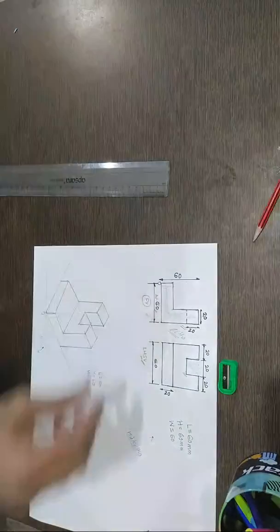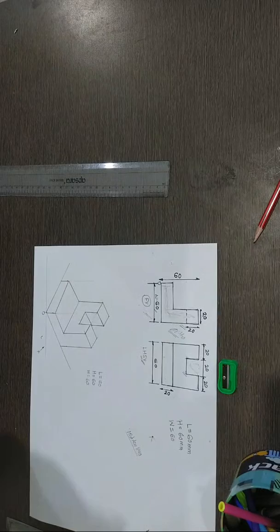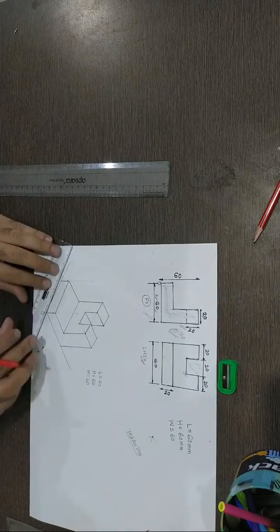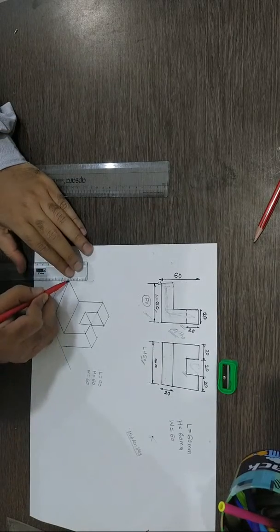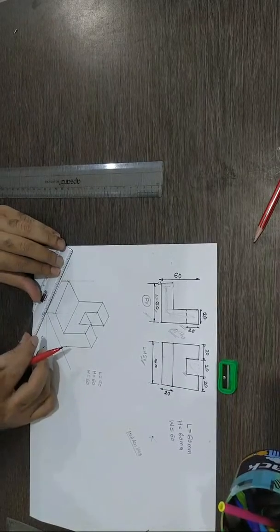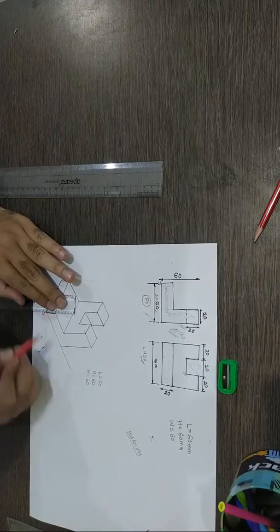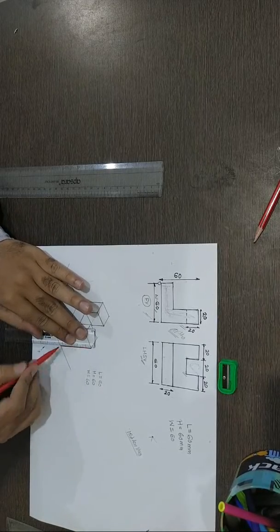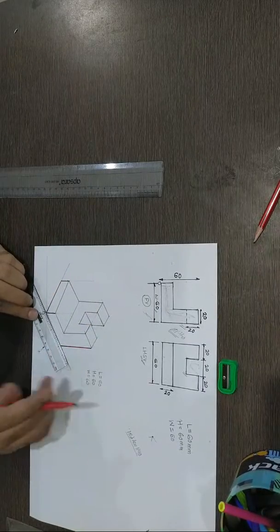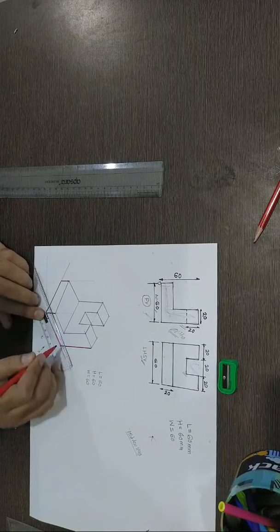I'll just make sure once again, I'll make it with the sketch pen to highlight which lines we started and how we have drawn. So this is the L plate. First draw the L plate for this. So these are all the lines.